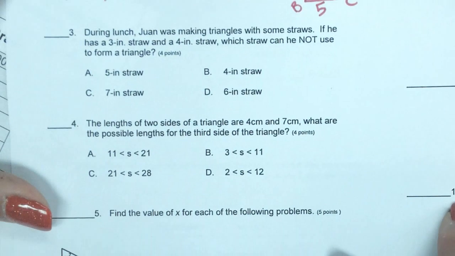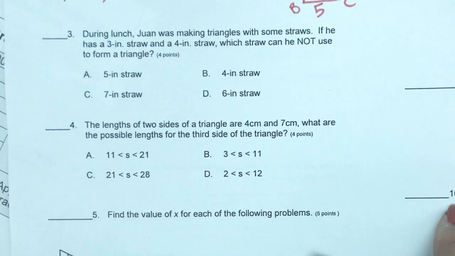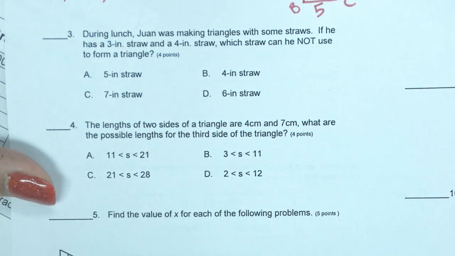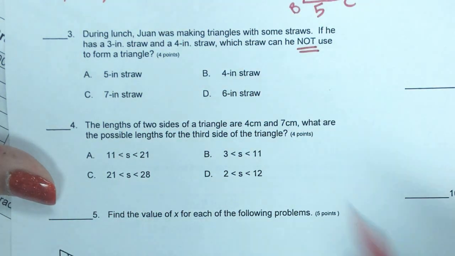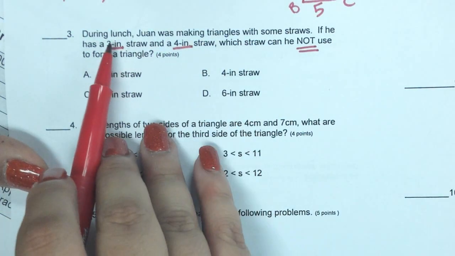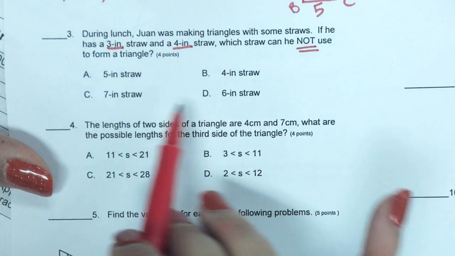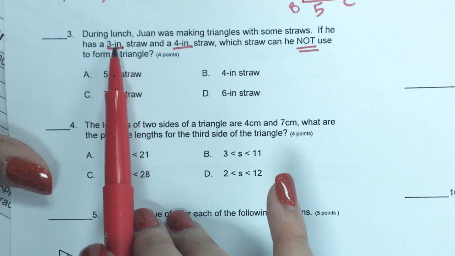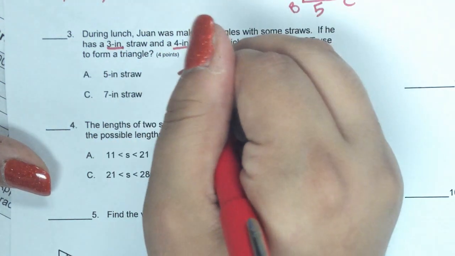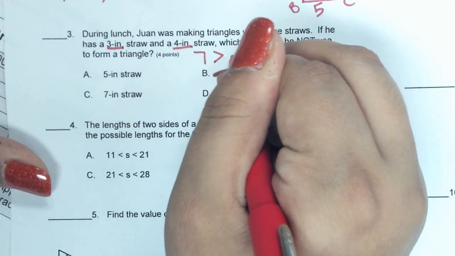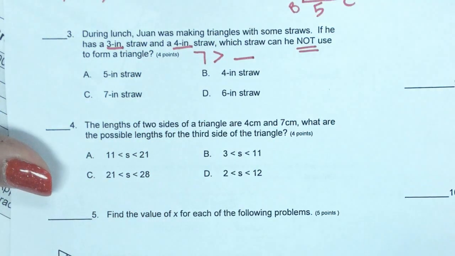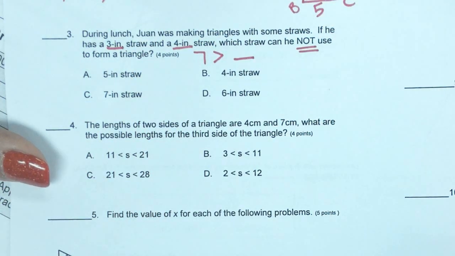For the next one, during lunch, Juan was making triangles with some straws. If he has 3-inch straws and 4-inch straws, which straw can he not use to form a triangle? Now remember, if he has 3 and 4-inch straws, then looking at all of these answer choices, these two added together gives me 7. 7 has to be greater than whatever the biggest side is.